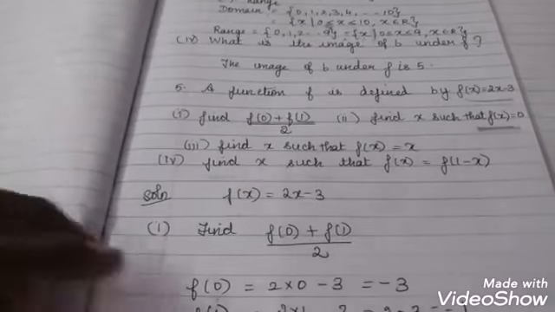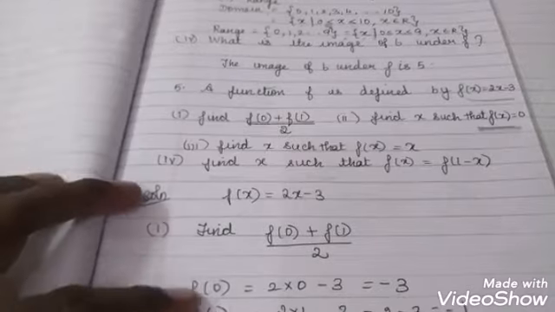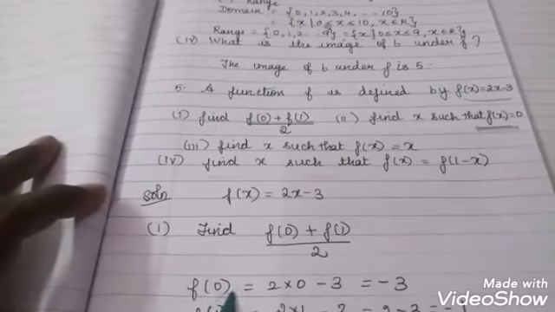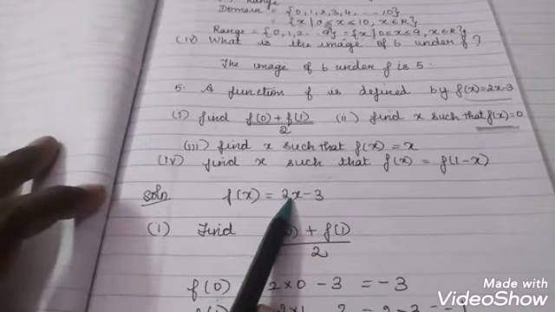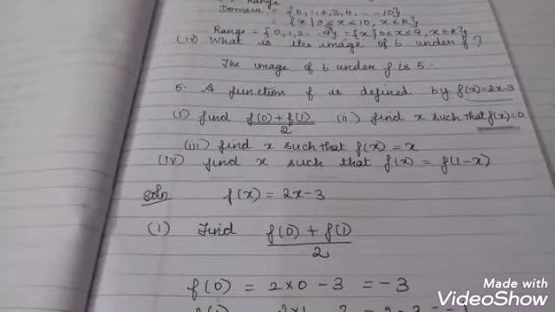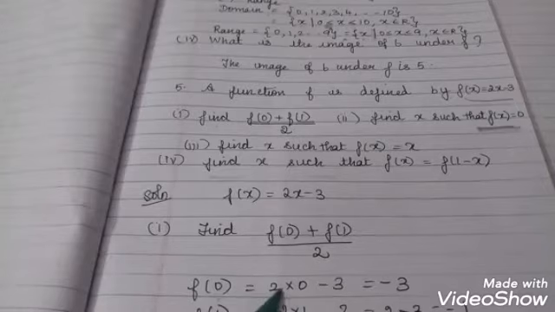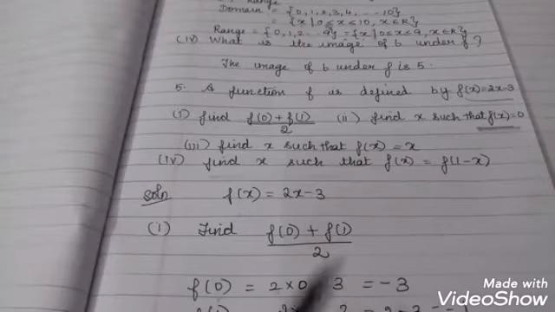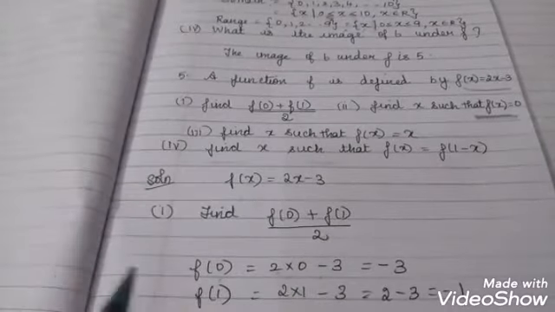So we'll find out what is f of 0. F of 0 is nothing but I'll have to substitute the value of x as 0. When I substitute it, what will you get? 2 into 0 minus 3. So what is 2 into 0 minus 3? It's nothing but 0 minus 3, which is equal to minus 3. Got it? Now the next one.